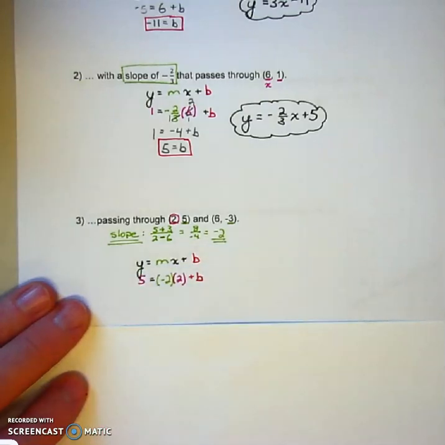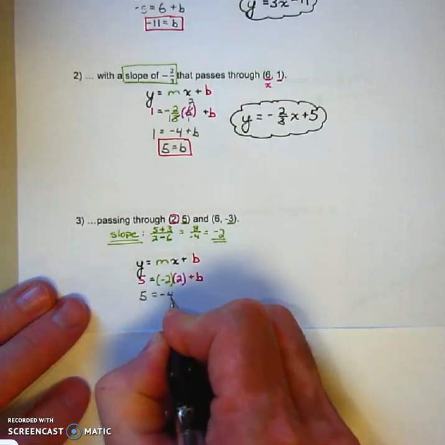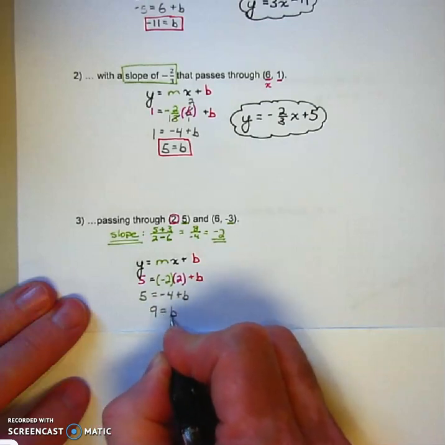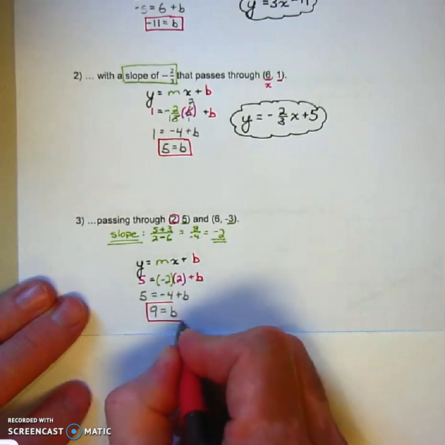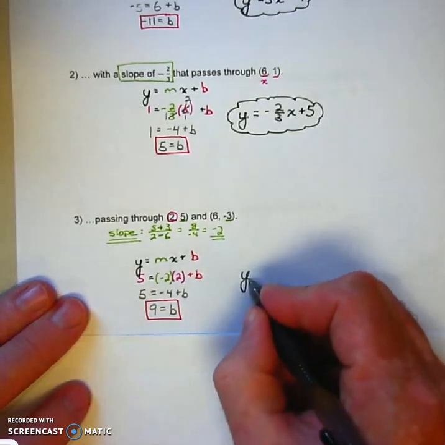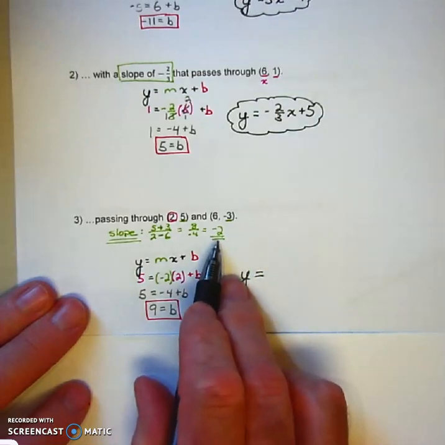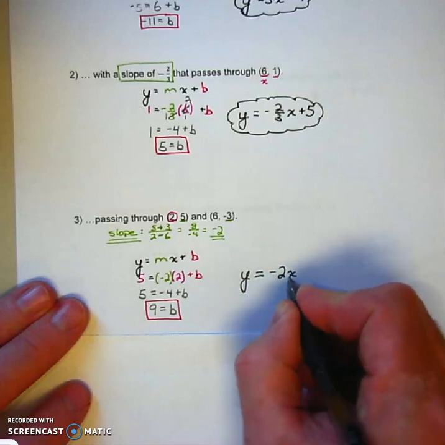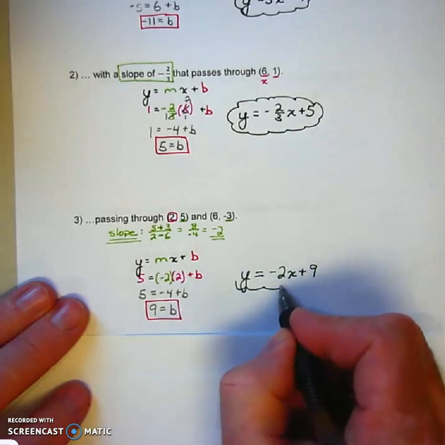And now we just work through the math. 5 equals negative 4 plus b. So 9 is our value for b. And so we found our y-intercept. So when we go to write this equation, we are going to use our generic y equals our slope, which we found. We weren't given the slope. We found it to be negative 2 times our generic x plus 9. That is our y-intercept.